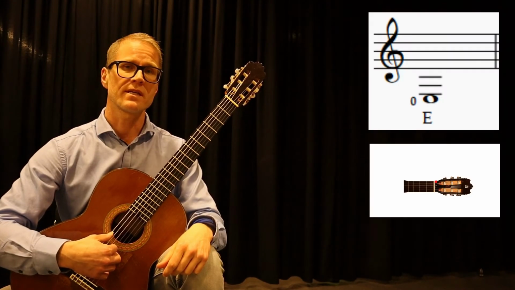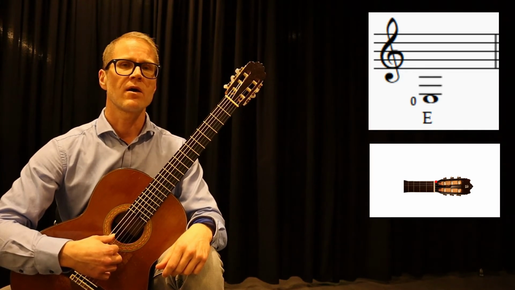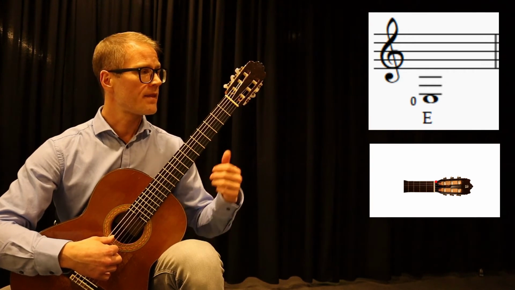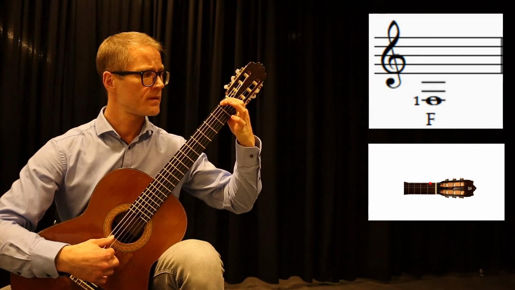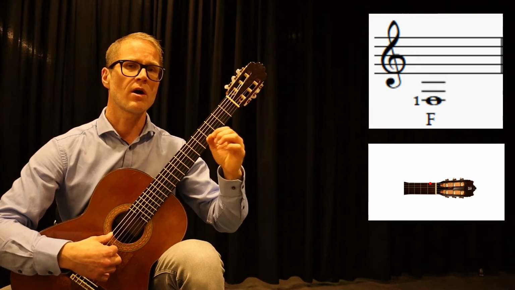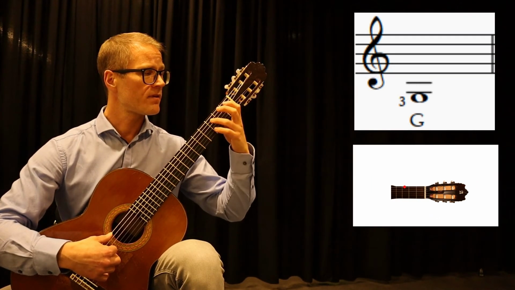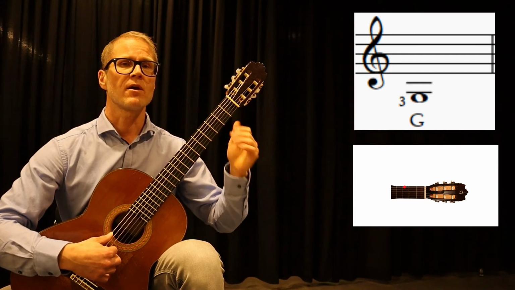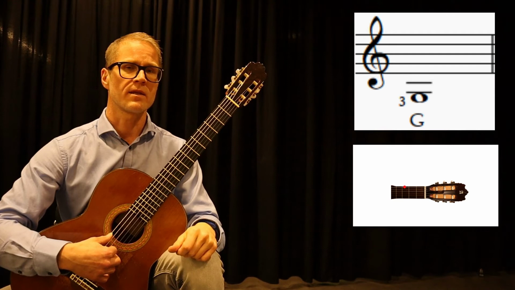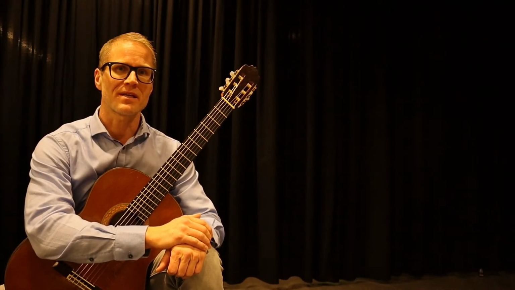And now the open 6th string, or the note E. It is placed directly under the 3rd ledger line in the notation staff. And then we have the note F on the 1st fret, 6th string. It is placed directly on top of the 3rd ledger line in the notation staff. And then we have the note G on the 3rd fret, which is directly under the 2nd ledger line in the notation staff. And now let's do some sight reading exercises.